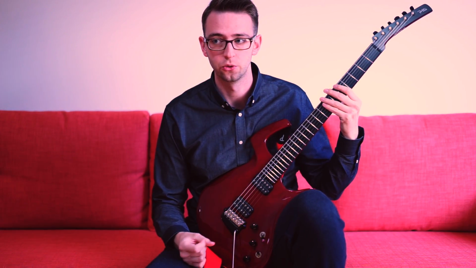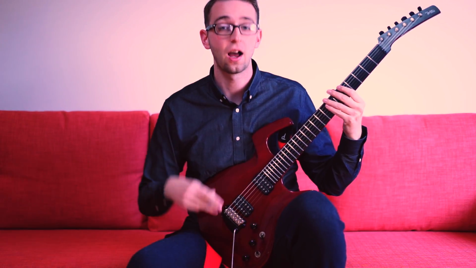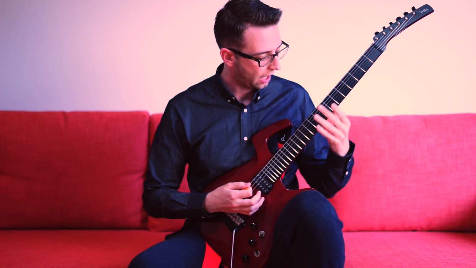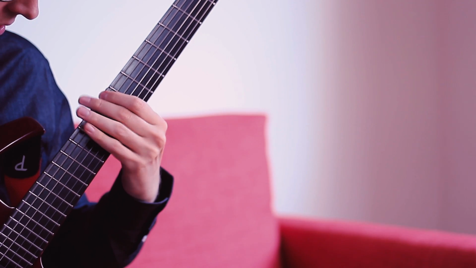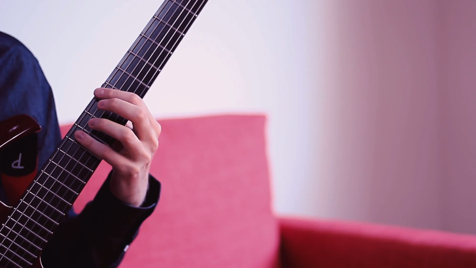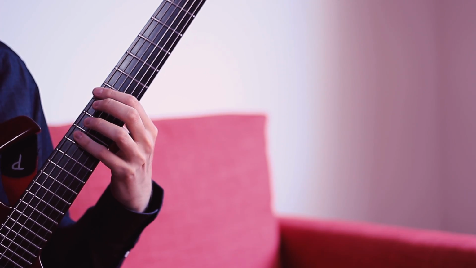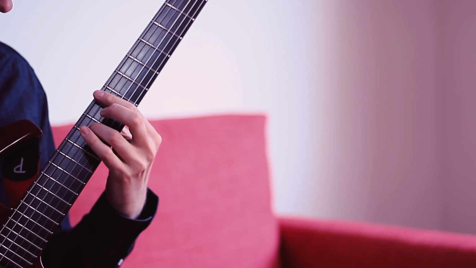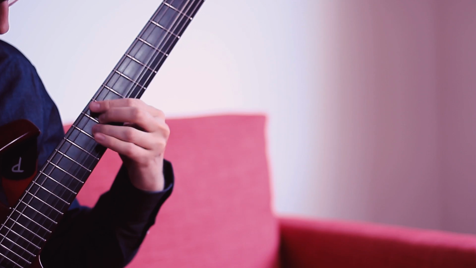So, moving on to the third inversion, a major third. Get it? A major third. We're starting on the 9th fret on the low E string. Then our pinky is striking the 12th fret on the A string. Then our ring finger strikes the 11th fret on the D.